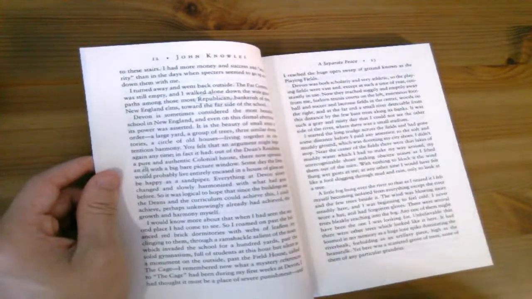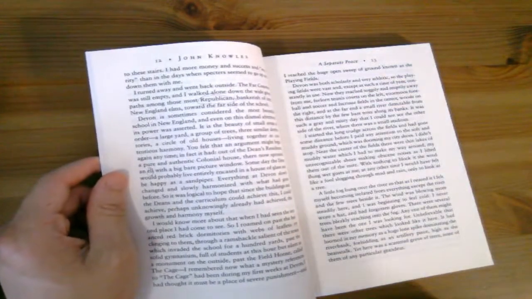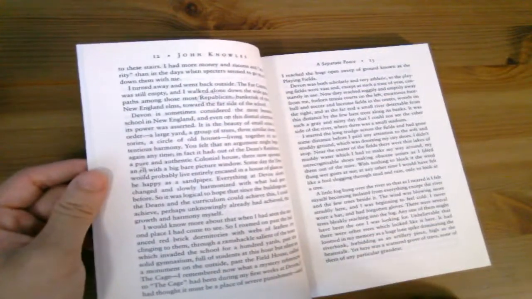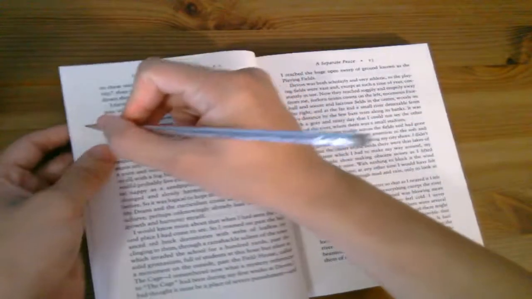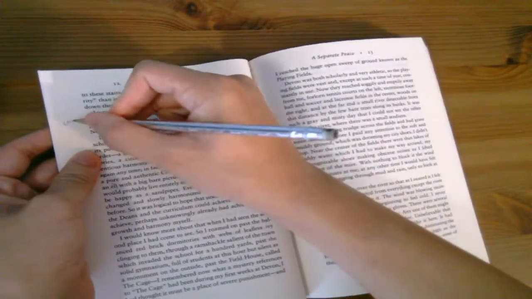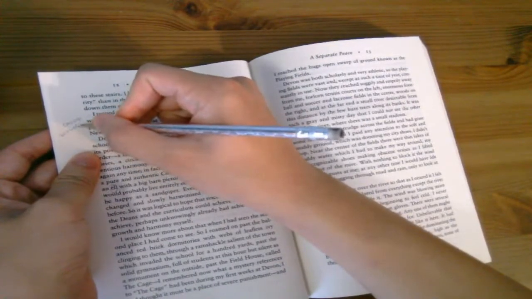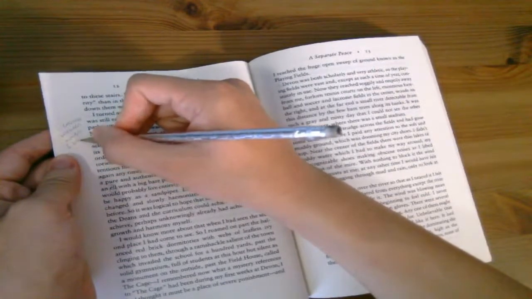I doubt it's too much to call it contrast or contradiction. I don't believe it's sharp enough, but we might want to note over here the contrast between the houses and the beauty of the school.